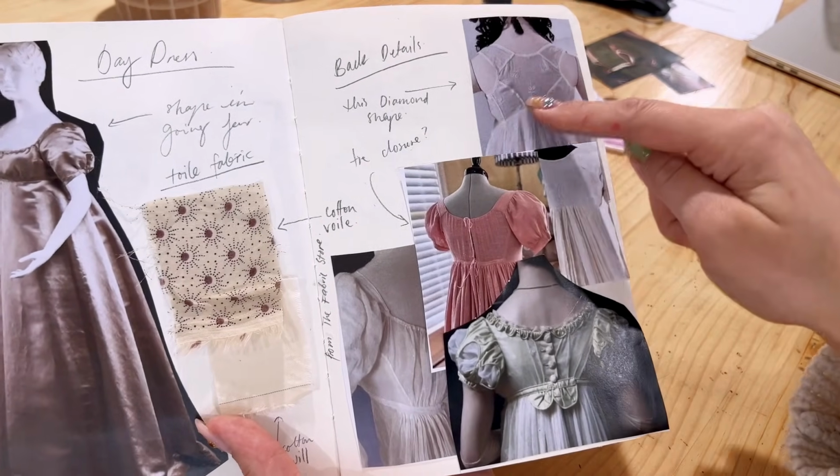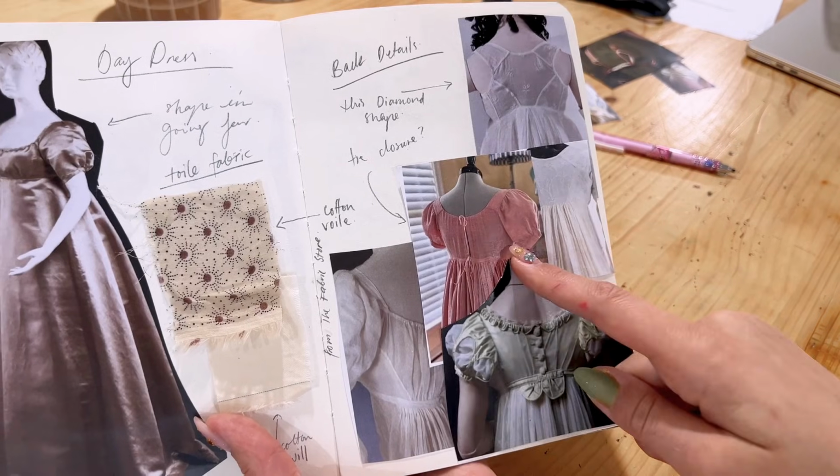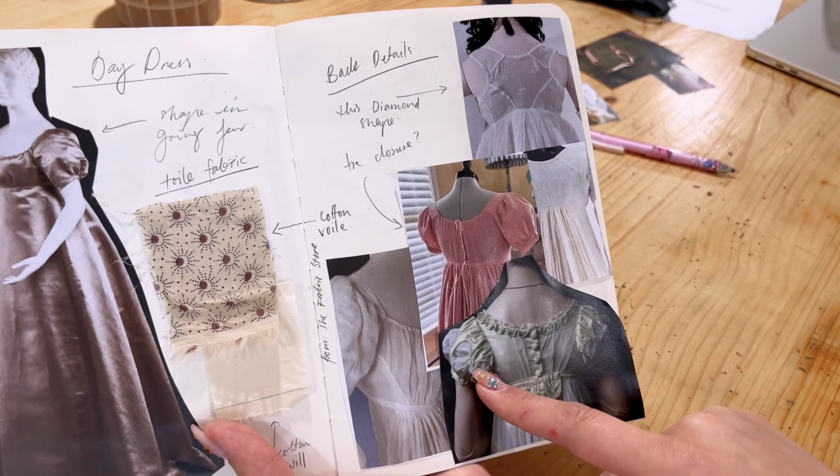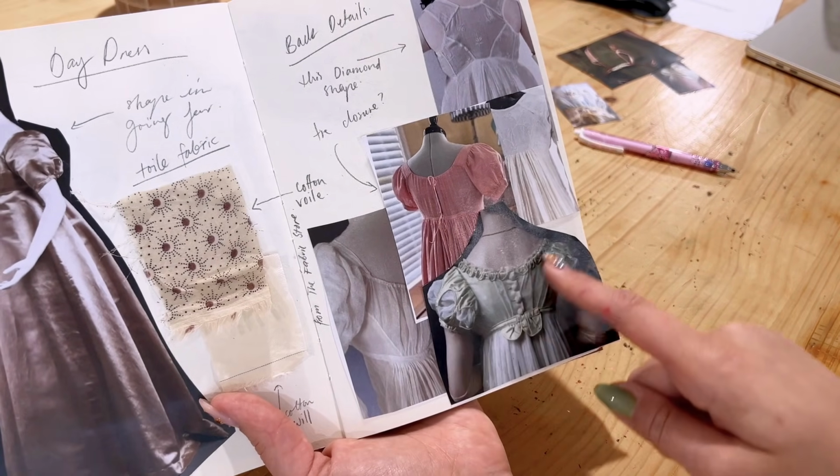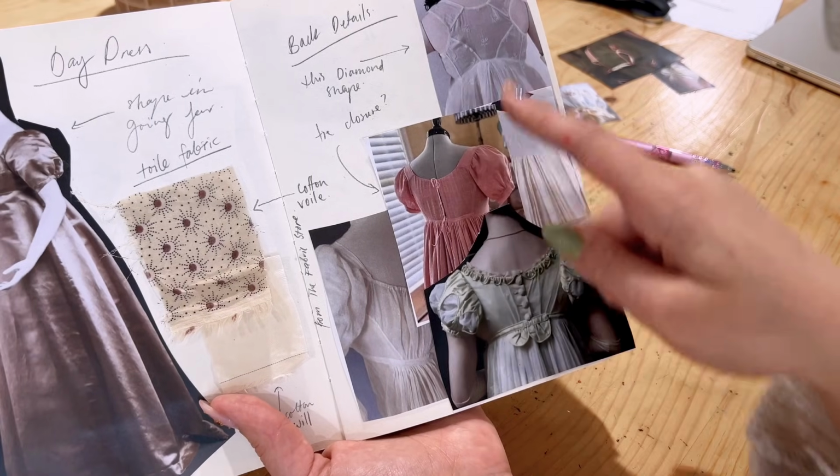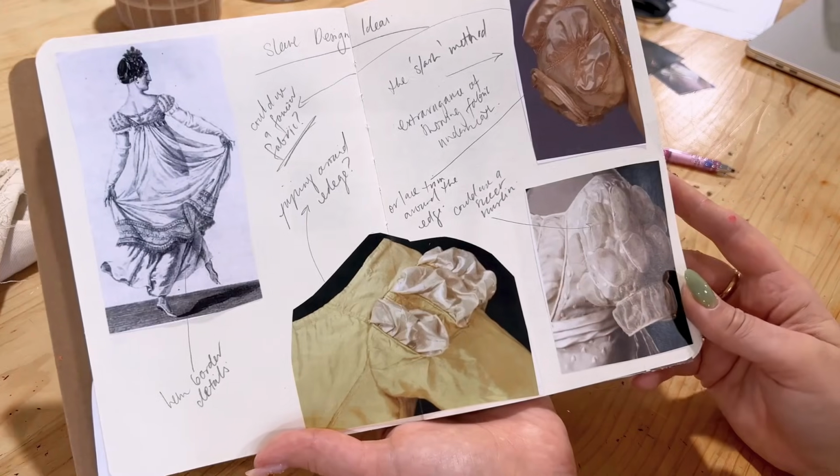For the back details, I really love this diamond concept, but I'm like, how am I going to do that if it's opening at the back? I'm going to have to figure that out. I also love the lower back neck as well. So I'm going to somehow combine all of these.